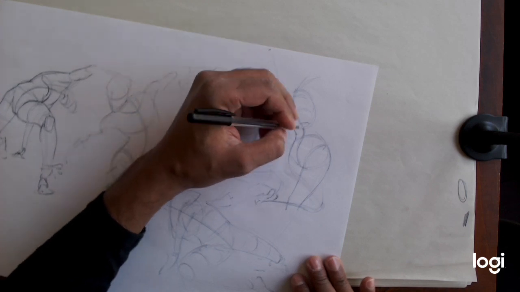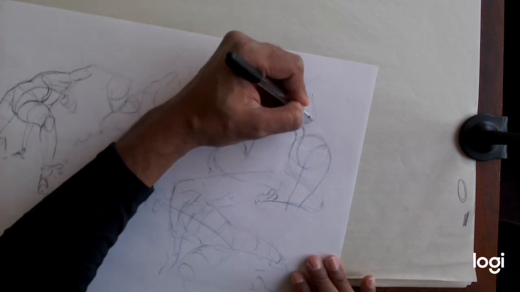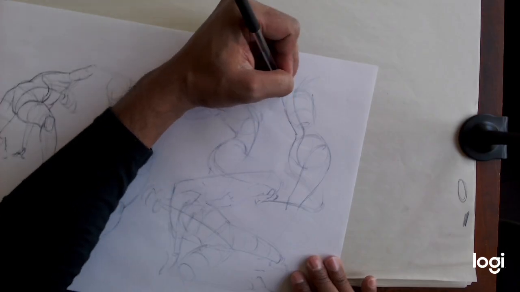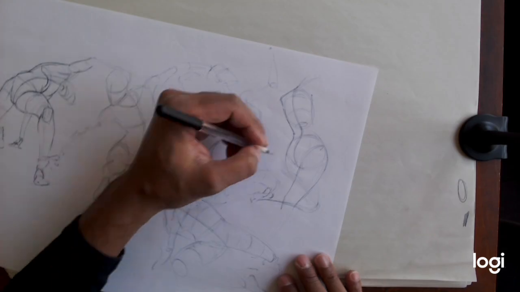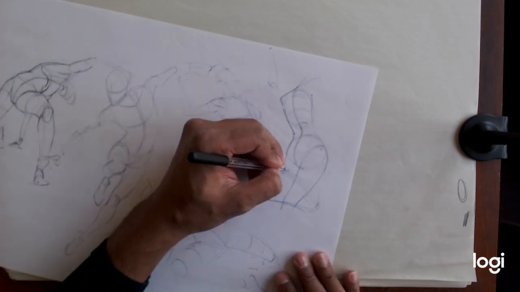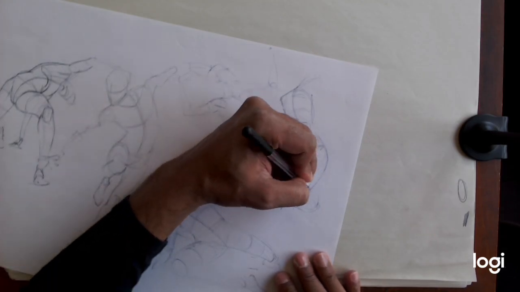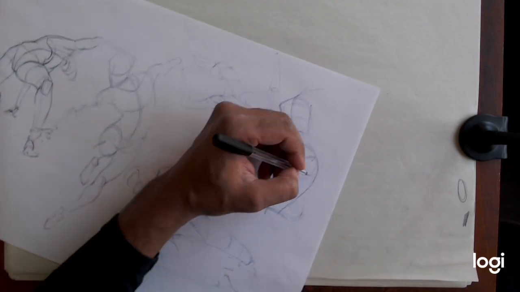I want to rather capture something that is very expressive of the pose and also the character.